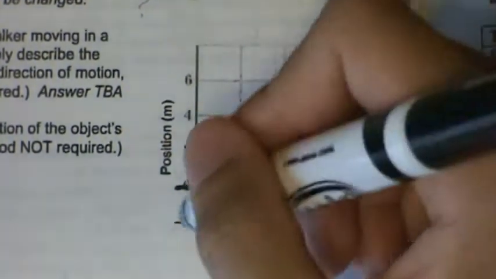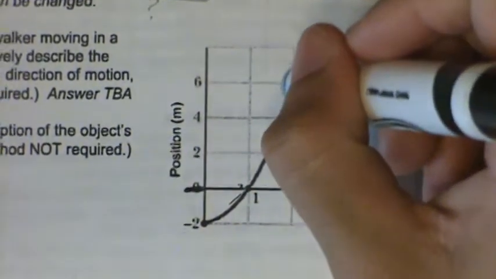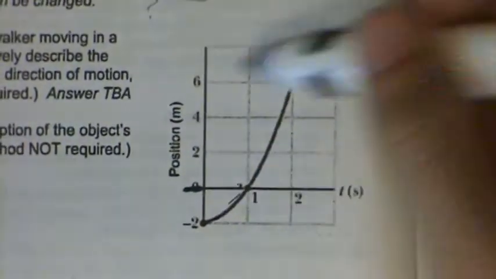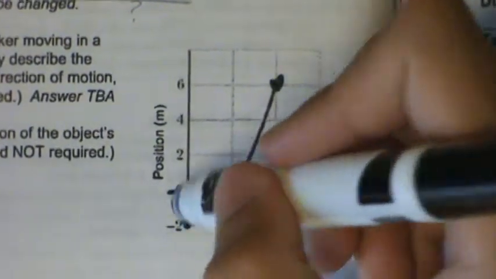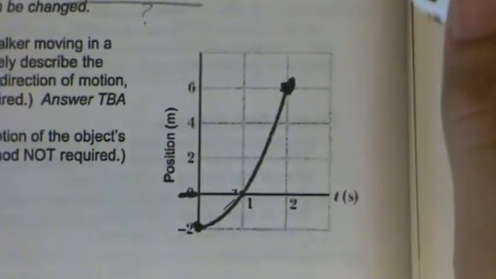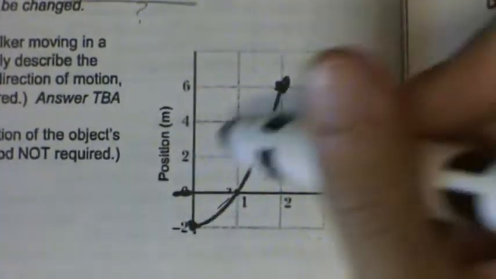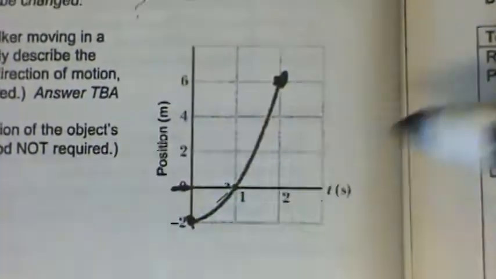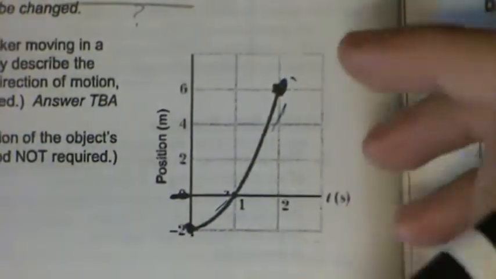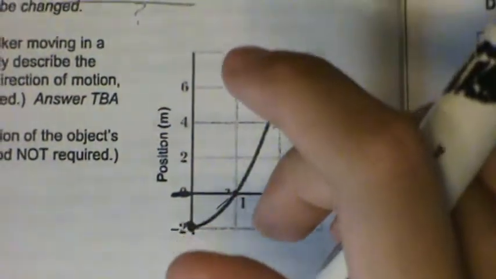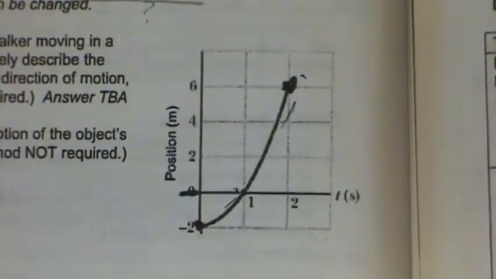His direction of motion, again, he's moving in the positive direction, and you can see that by seeing his final position and his initial position. Subtracting the difference, 6 minus -2, will get you a displacement of positive 8. So he's moving in the positive direction, and his rate of motion is increasing because rate of motion is referring to the velocity. So rate of motion is velocity.